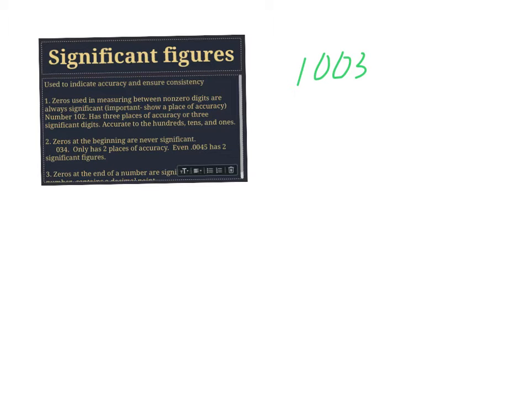The number 1003, written like I have, supposedly has 4 places of accuracy. The 1 is showing the number of thousands, the 0 is showing the number of hundreds, another 0 is showing the number of tens, and the 3 is showing the number of ones. The concept is if the 1 is showing an accurate place and the 3 is showing an accurate place, then obviously the zeros in between must also be accurate. So this should have 4 places of accuracy, illustrating rule number 1.